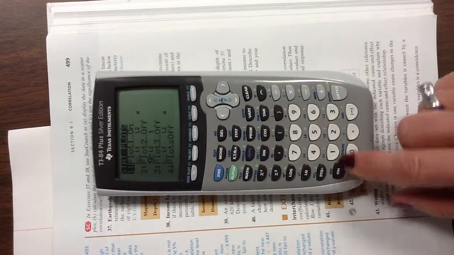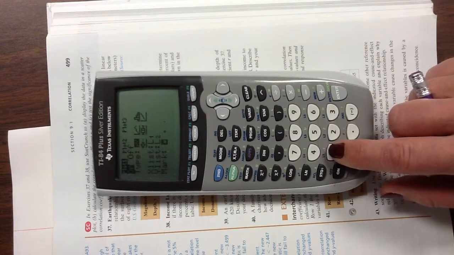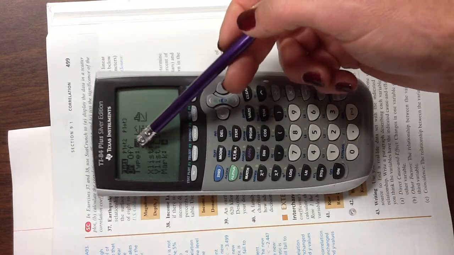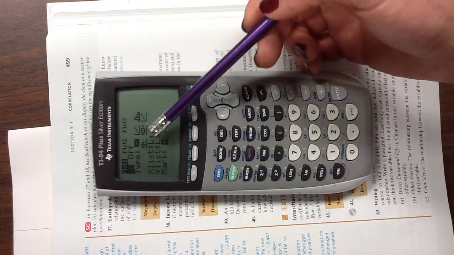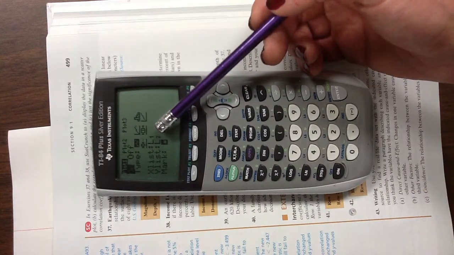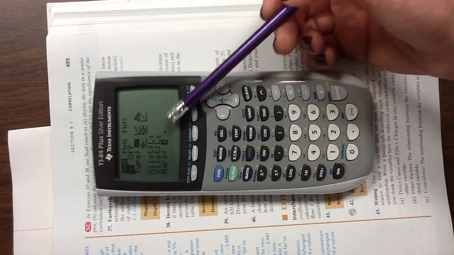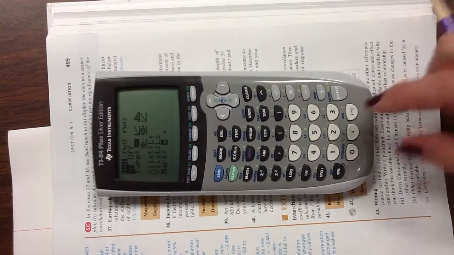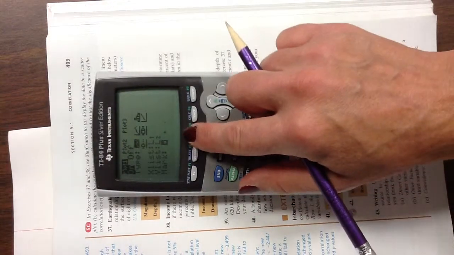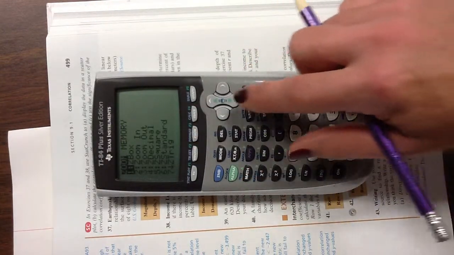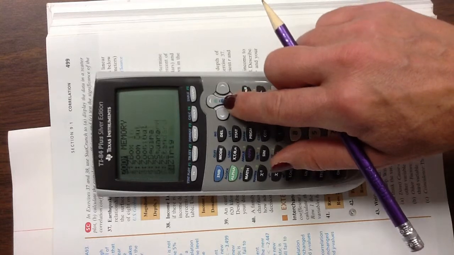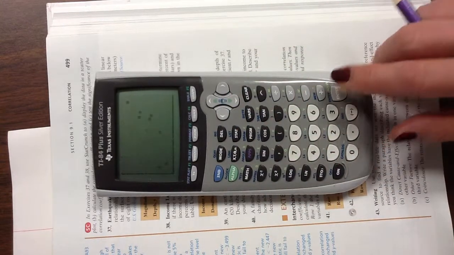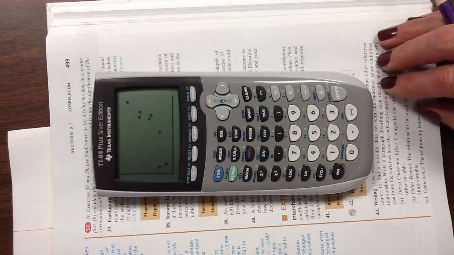I turned on plot 1, and I made it a scatter plot since that's what they were requesting. Make sure your X list is L1, your Y list is L2, and you can choose any marking you would like. Then to get it to plot it, I go under Zoom and I arrow down until I find Zoom Stat number 9 and hit enter. And it plots those values out there.